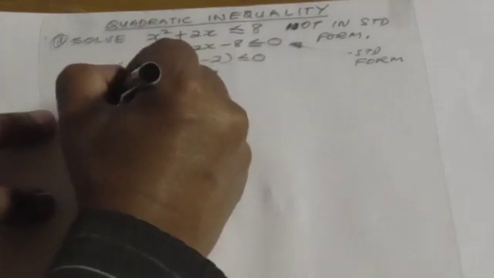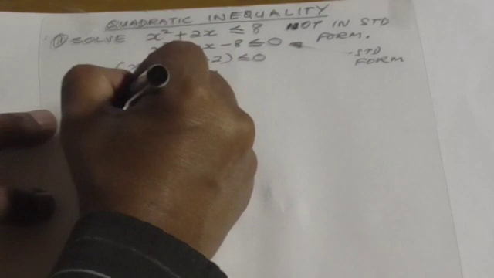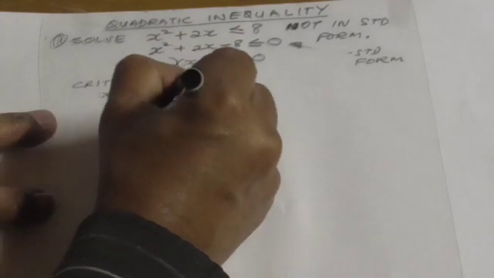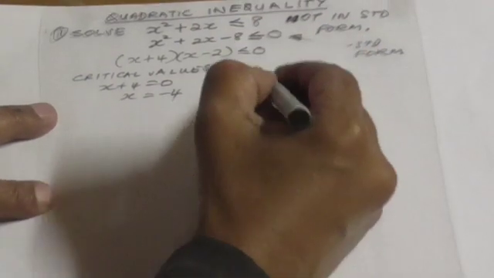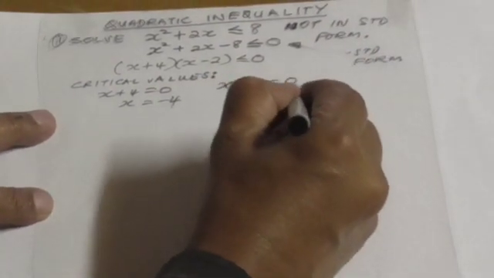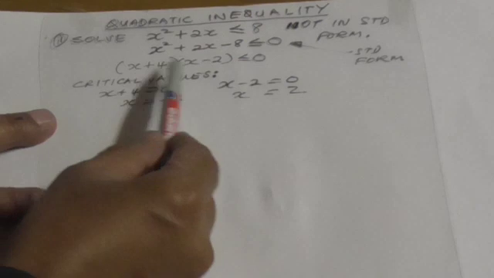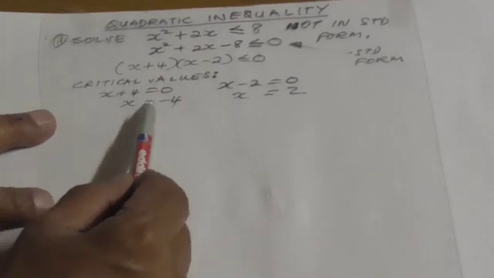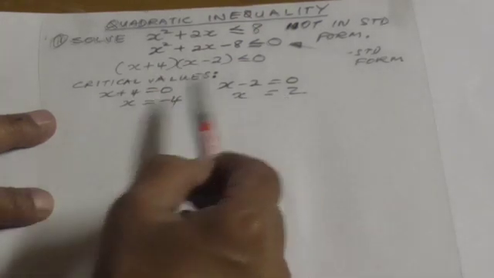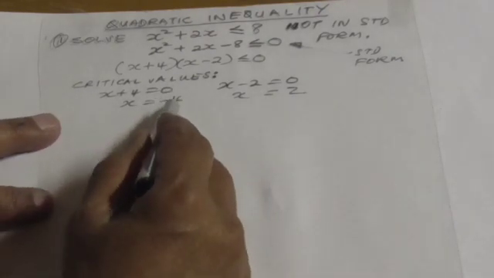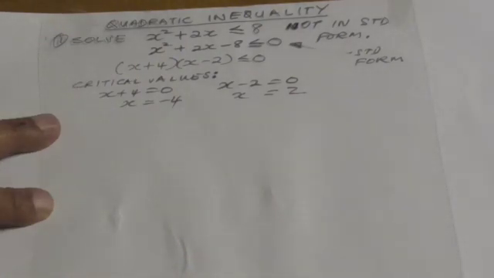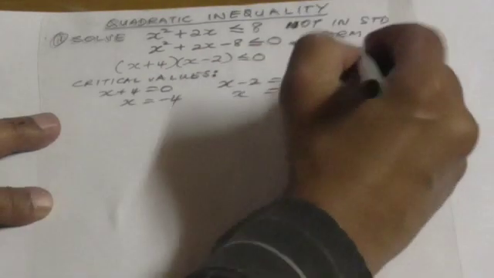So we'll say x plus 4 is equal to 0, x is equal to minus 4. x minus 2 is equal to 0, x is equal to 2. So you take those two brackets, equate them to 0, and you call these critical values. You have two critical values. In other words, they are your x-intercepts for that parabola. x squared plus 2x minus 8 is a parabola. So these are really the x-intercepts.